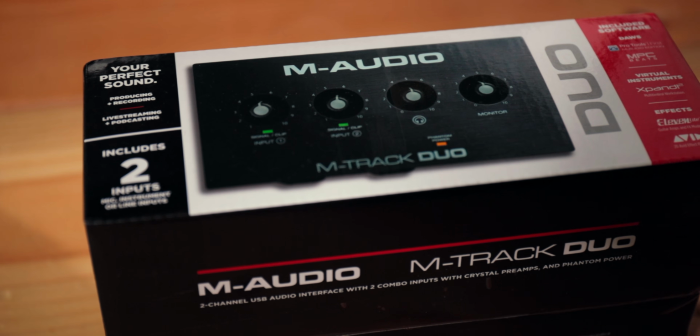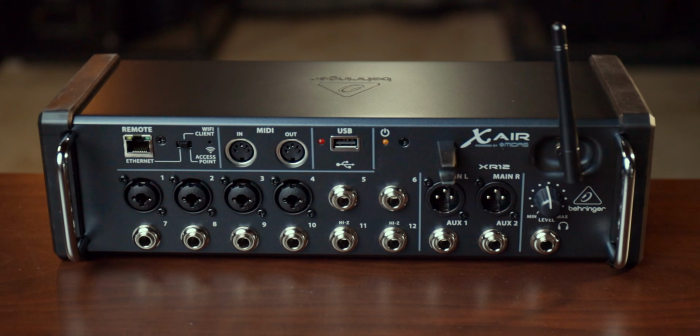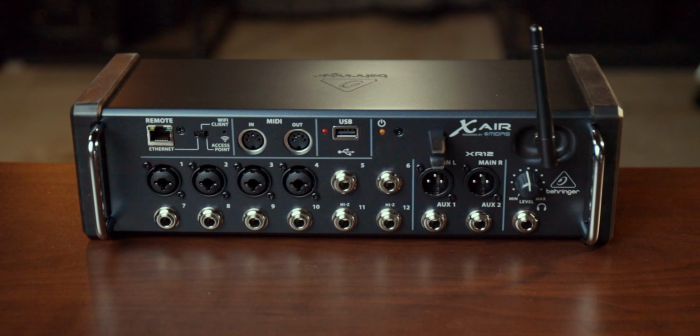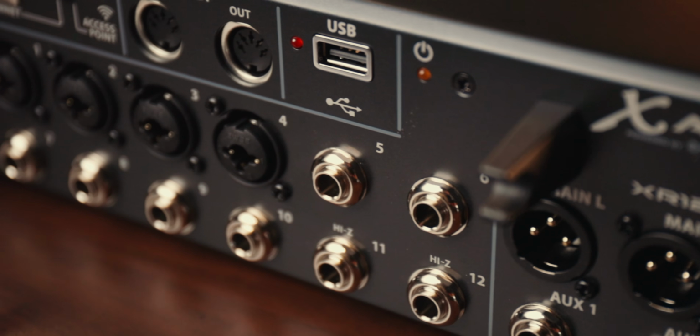And because this mixer doesn't have USB connectivity with a computer, we had to throw in this M Audio M-Track Duo to allow for that. Long story short, these two devices together were causing a feedback loop, and the only way around it was to return the XR12 and upgrade to the XR18 because it would give us the USB connectivity to the Mac Pro that we needed. So I ordered the XR18, returned the XR12, and a few days later, Nick and I got back to work.